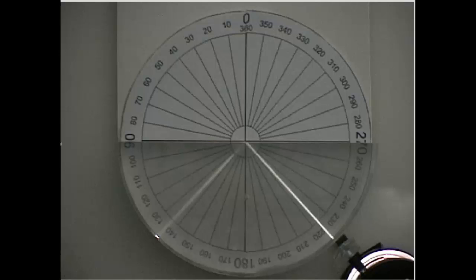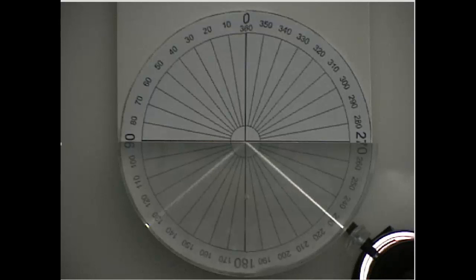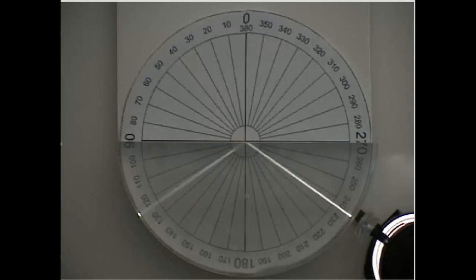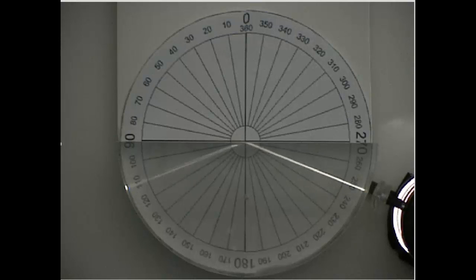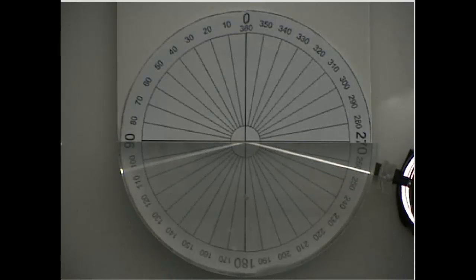If we adjust the light to 50 degrees, we see 50 degrees here, 50 degrees there. We can adjust it to 60 degrees. We can adjust it to 70 degrees and even further out. In each case, the angle here, that's the incident angle, is equal to the angle of reflection.